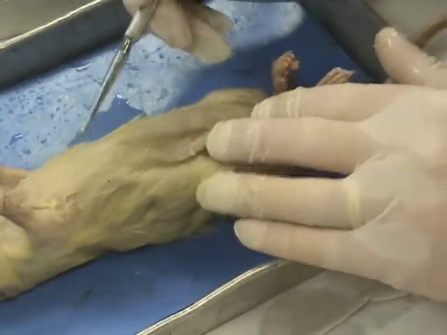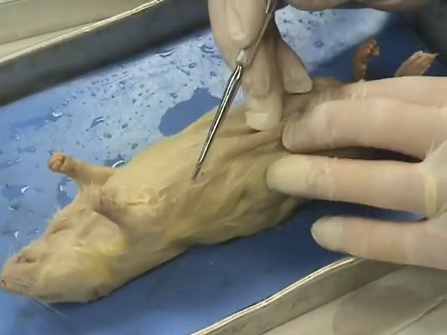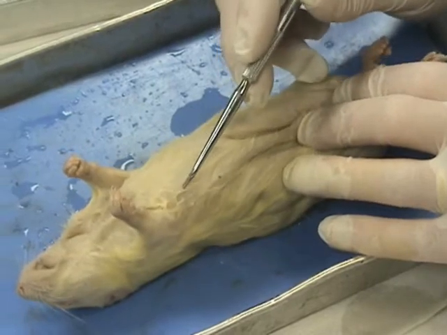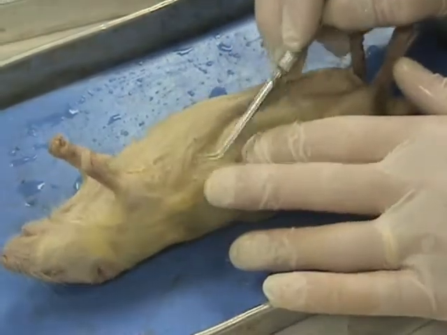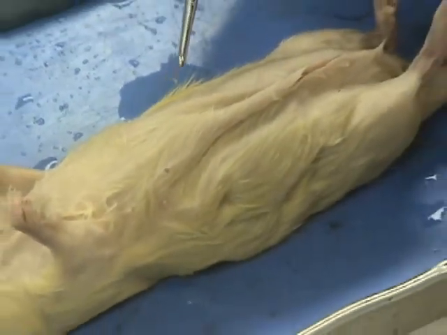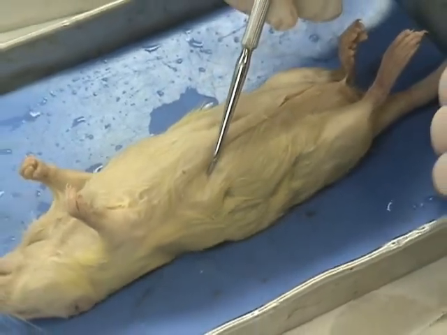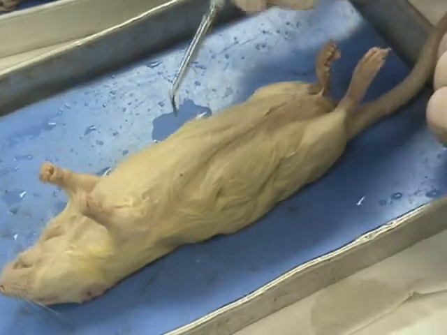Now, on a female, it's going to be a little bit easier than a male. Males do have nipples though, and generally it's 10 nipples. There's an example of a nipple right here, if we can zoom in on that. They're easier to see on a pregnant female than they are on a non-pregnant female, but both male and females have nipples there.